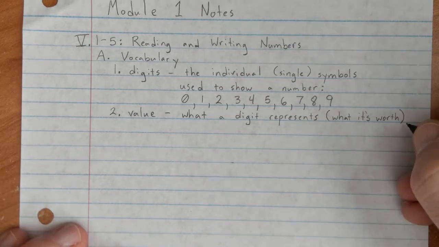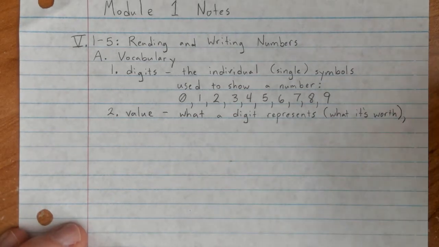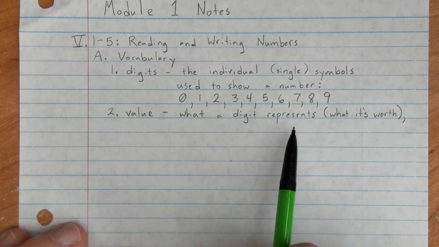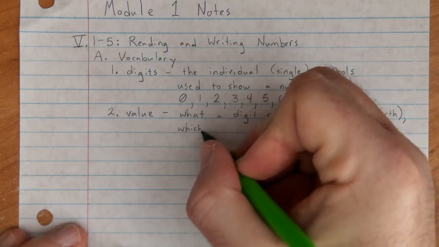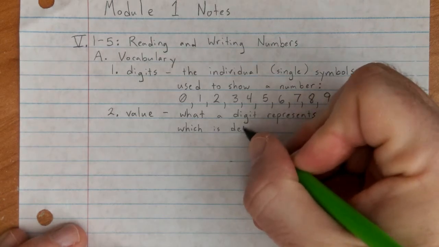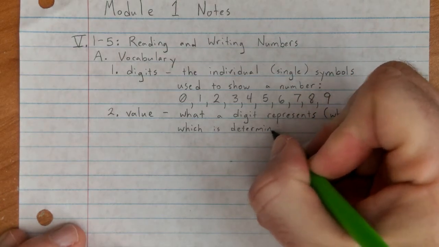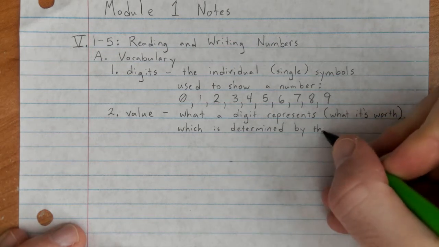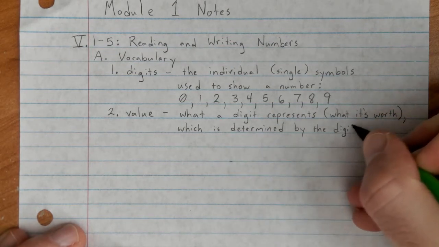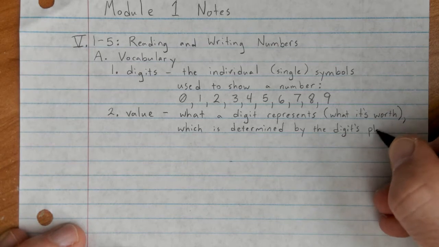And this is determined, so let's say what a digit represents, what it's worth, which is determined by the digit's place.